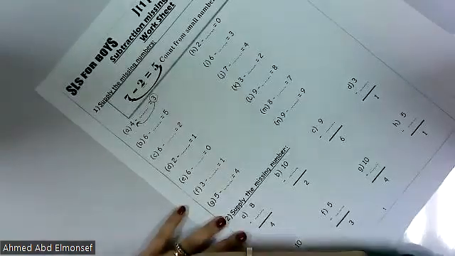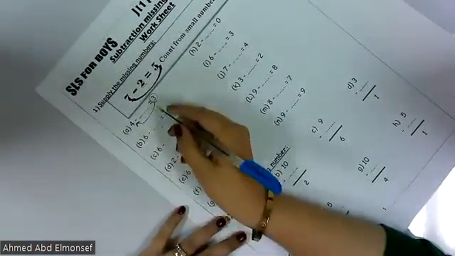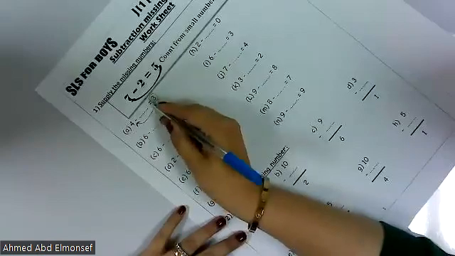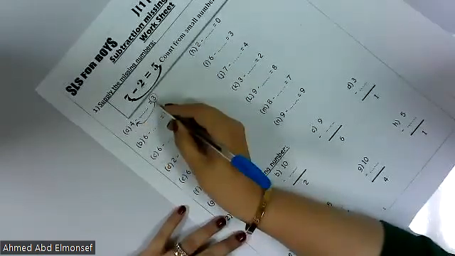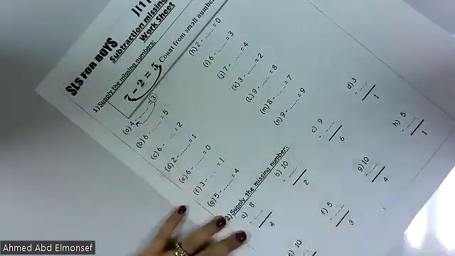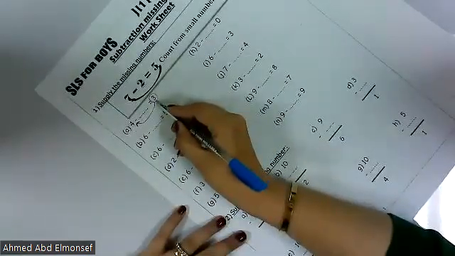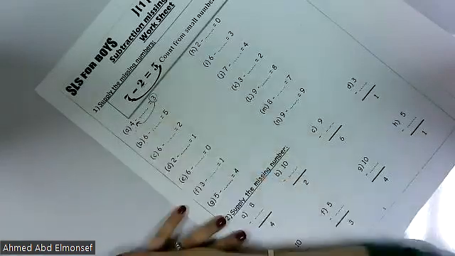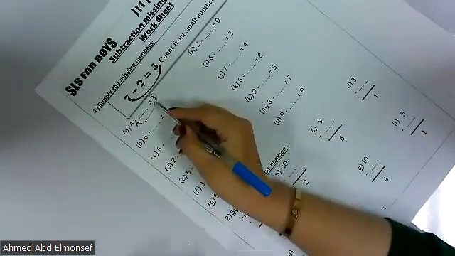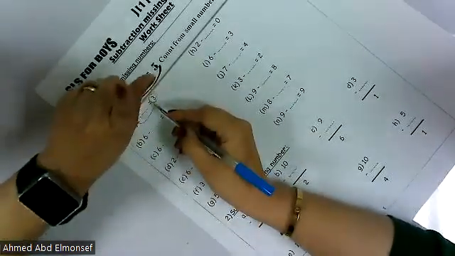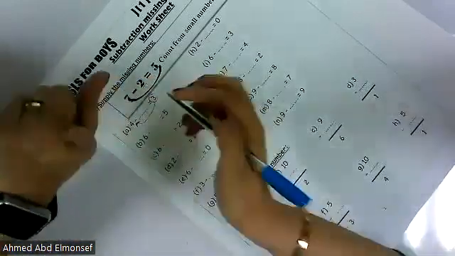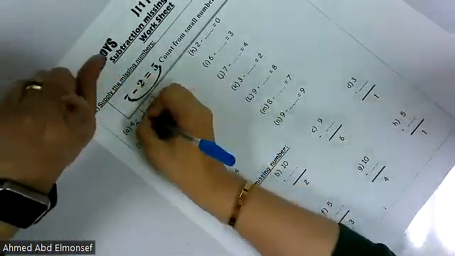Here we are circling the small number to keep in our mind that we are going to count from the small number till we reach the big number. So after 3, 4, we are going to write number 1.